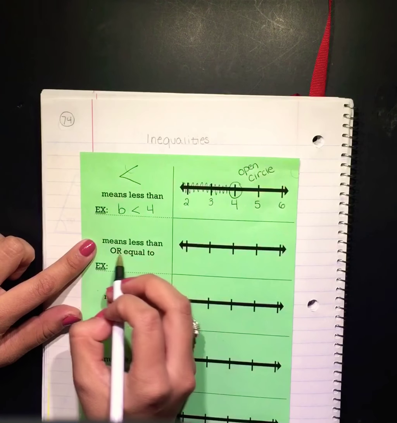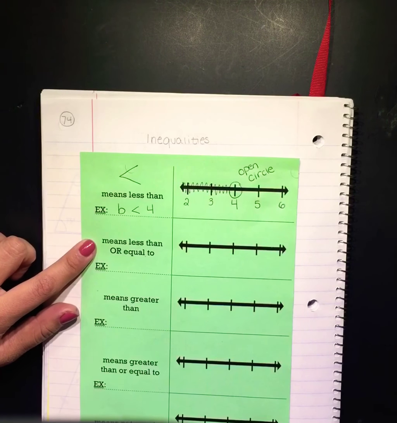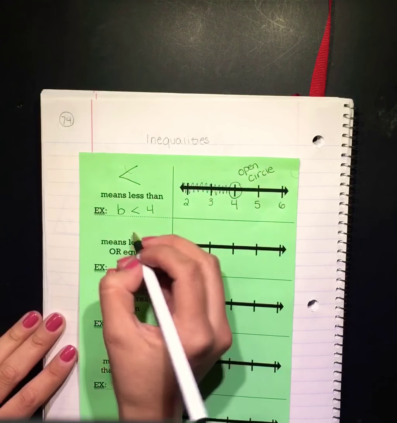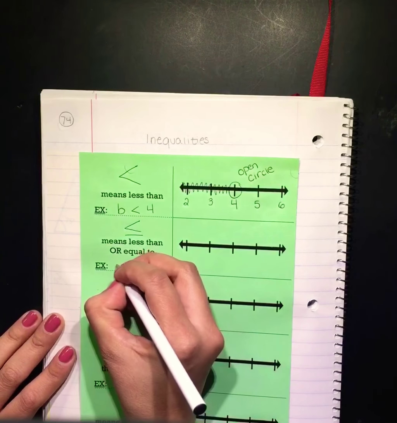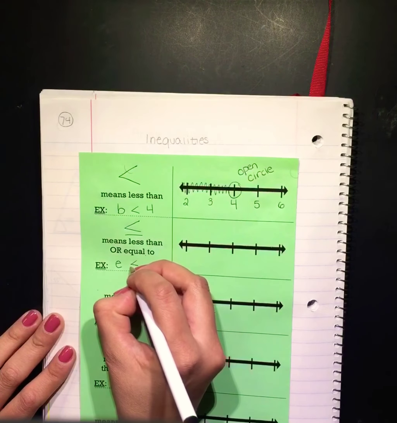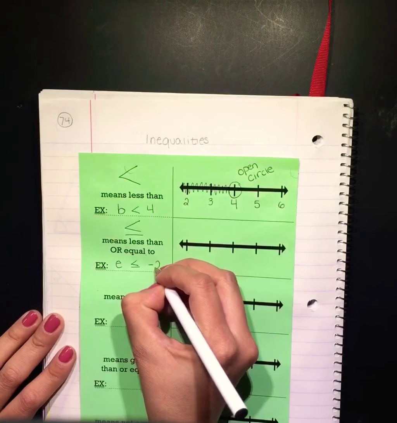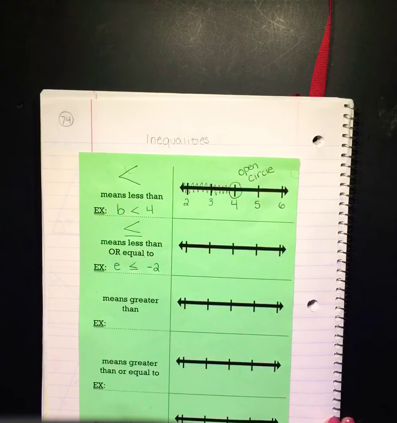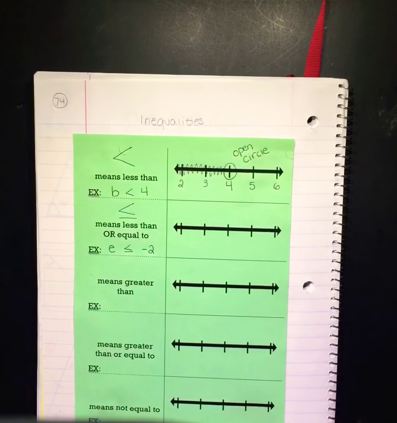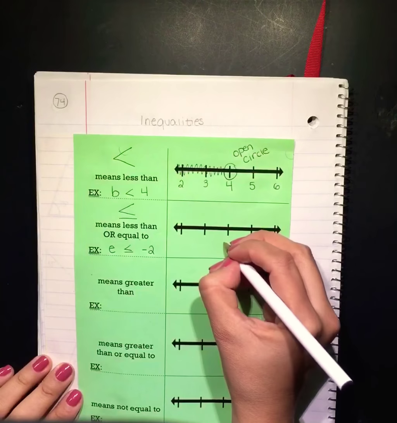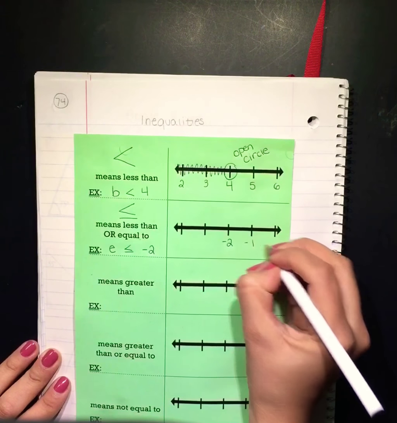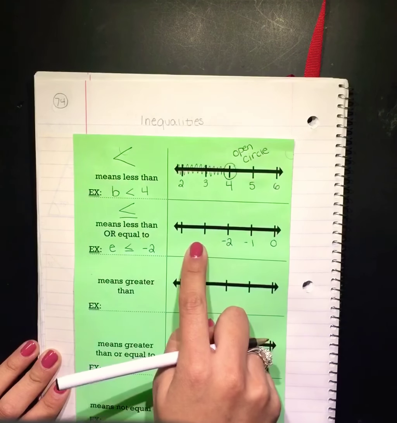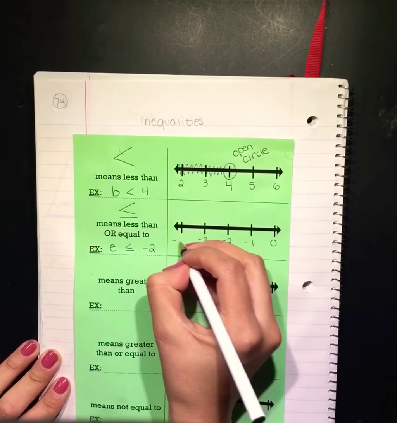This one means less than or equal to. What is the sign going to look like this time? Very good. The sign with a line underneath. Okay, and here's our example. E is less than or equal to -2. Okay, one more time. What number goes in the middle? -2. Oh, now be careful. And if you need help, there's a number line down here. What numbers come after -2? -1. Then 0. Good. And what comes after? Before? Good. Okay.